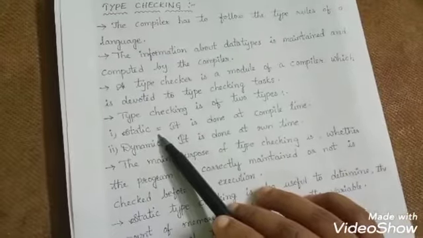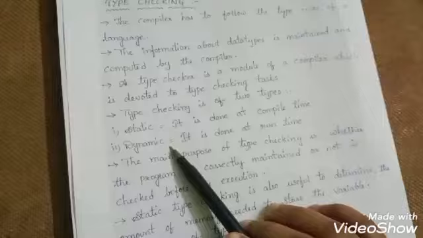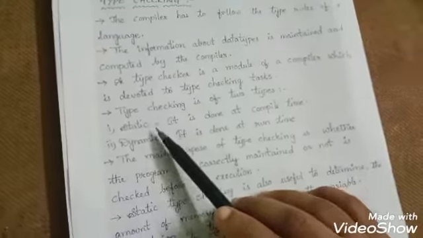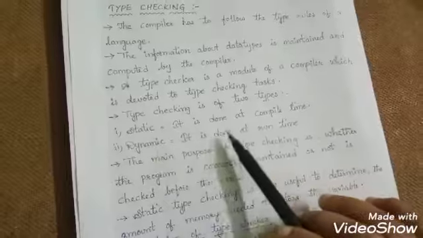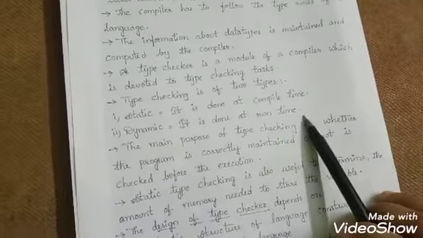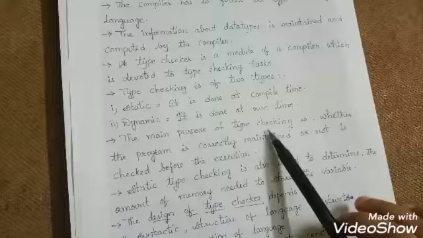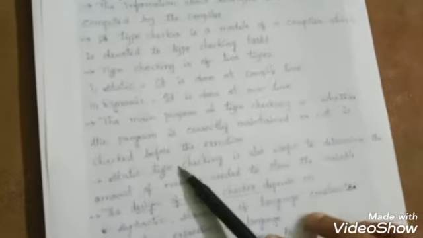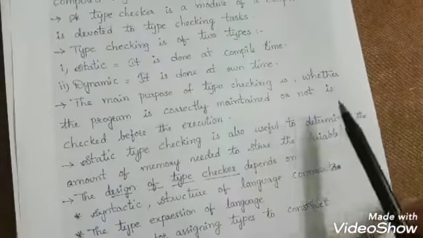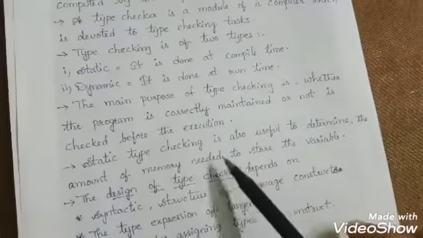One is static type checking and the other is dynamic type checking. Static type checking is done at compile time and dynamic type checking is done at runtime. The main purpose of type checking is that whether the program is correct or not is checked before the execution. Static type checking is also useful to determine the amount of memory needed to store the variable.